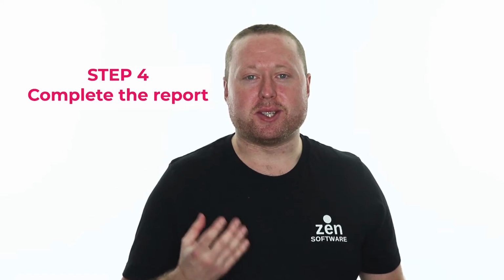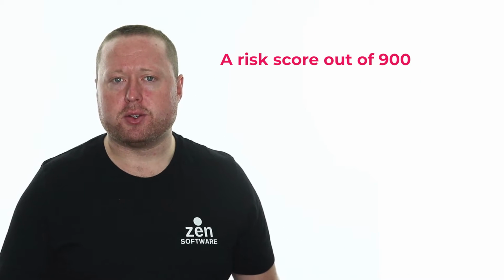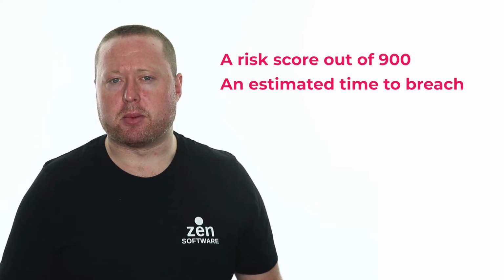And step 4, which is to complete the report and actually approach your client this time. usecure will finish the report by taking all 3 bits of information I've just mentioned, but also calculate a risk score out of 900 along with an estimated time to breach. Once all 4 steps are done, you can now show this to your client and you're ready.